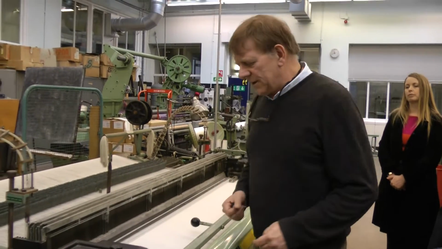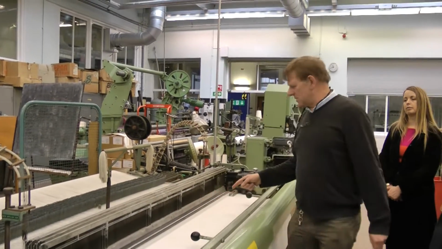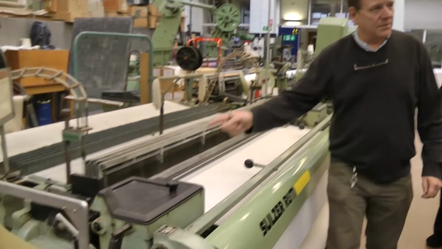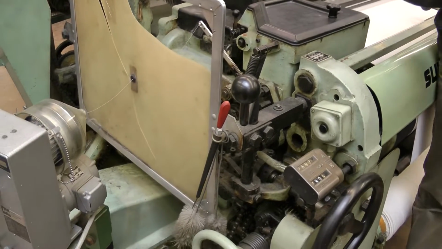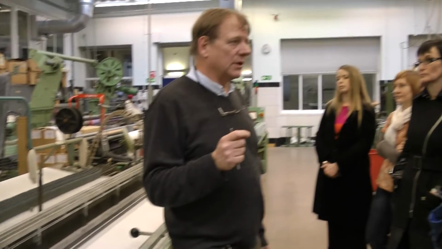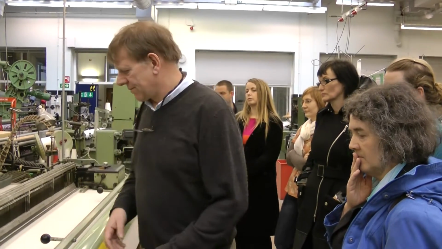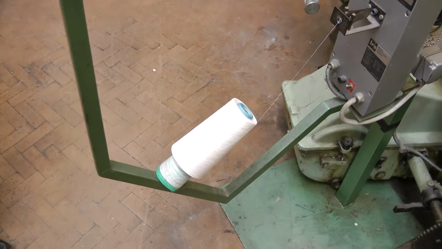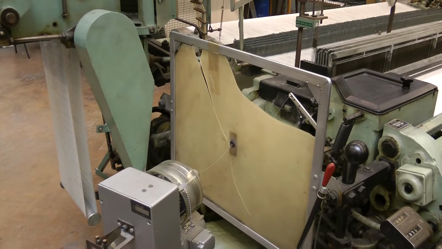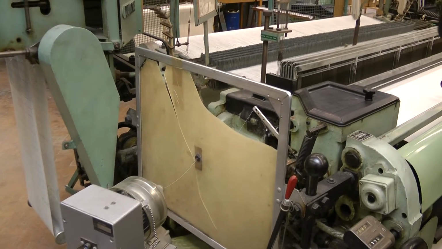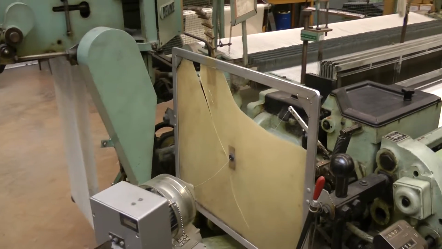Now, as you saw on the shuttle weaving machine, the weft is inserted from both sides of the machine. The shuttleless weft insertion, they're always inserted from one side of the machine only, and directly from yarn package. So basically, when shuttleless weaving was developed, not only did it increase machine speeds and improve fabric quality, it also cut out one process, which was the winding of the perms.